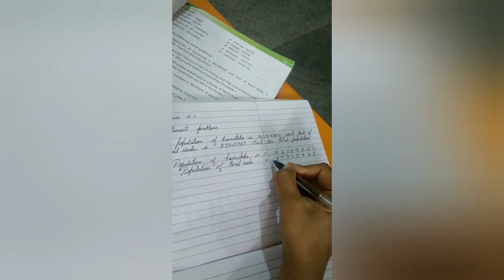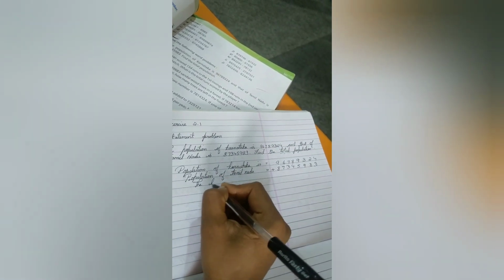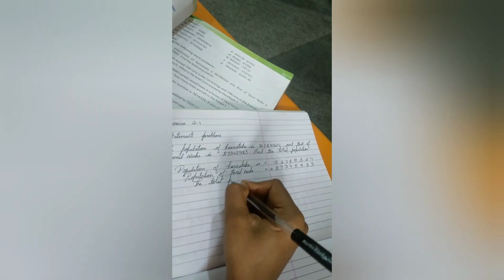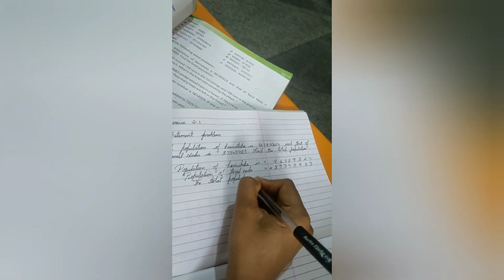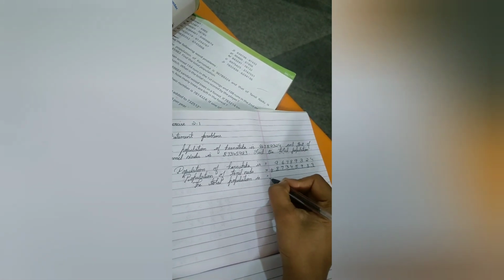Now what is the keyword here? Total population. So total represents which operation? Fundamental operation plus, addition. And the final statement will be find the total population. That is what is in the question. So you will write the answer for that: the total population is equals to. What's the answer? You should add these numbers, you will get your answer.